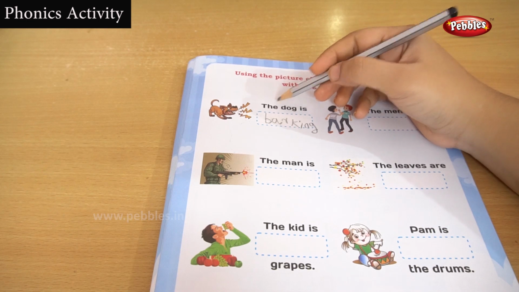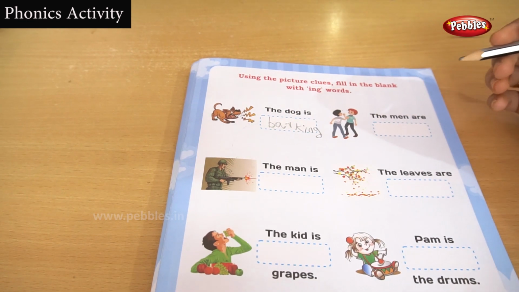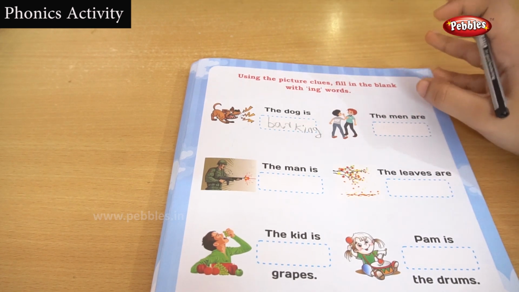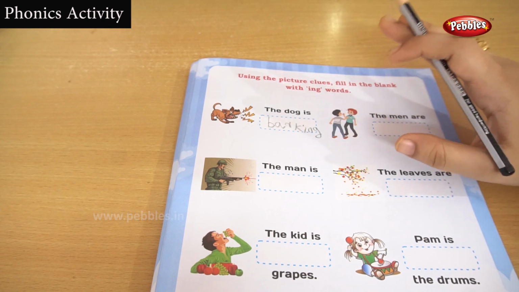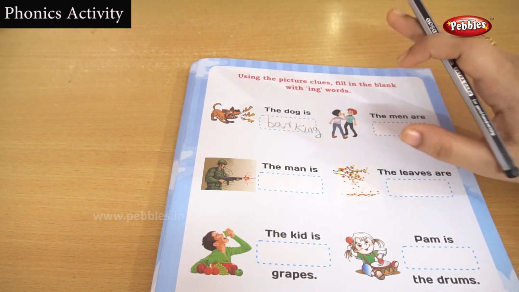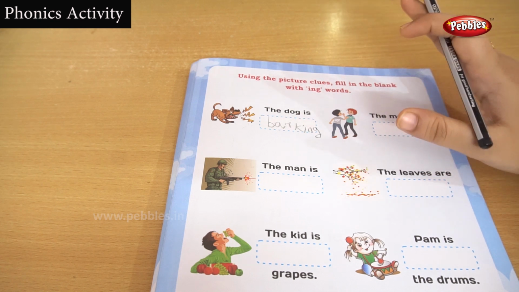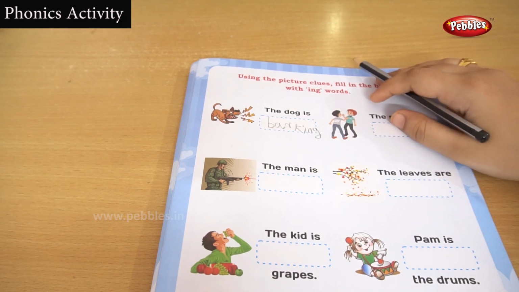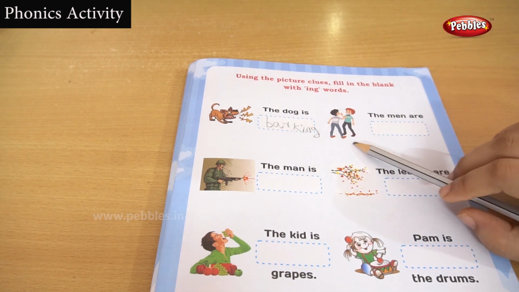Barking. The dog is barking. What is the meaning of "the dog is barking"? It means the dog is making some noise. The dog noise, we say, is bark. If you add ing, it becomes barking. The dog is barking. Okay, let's move to the next picture.